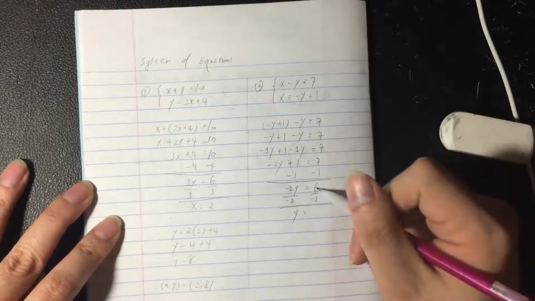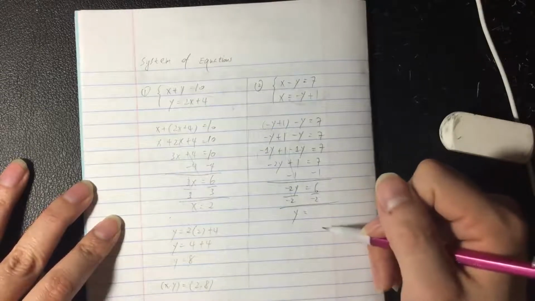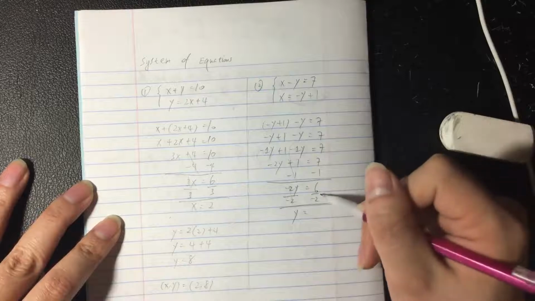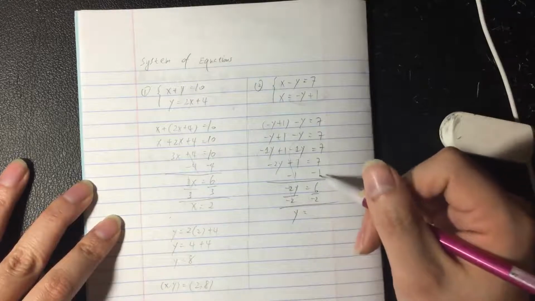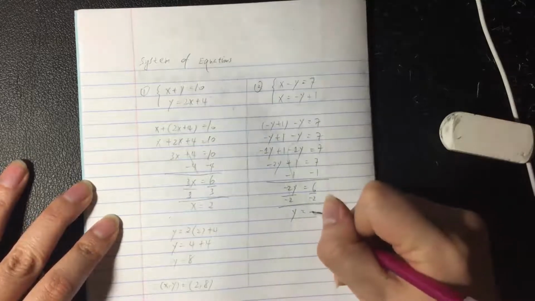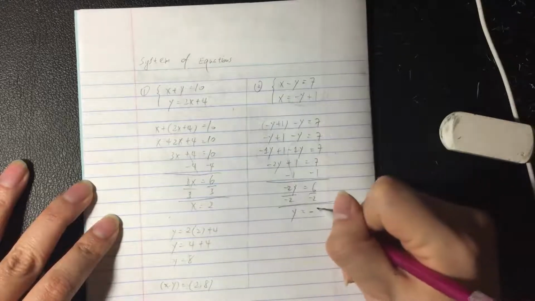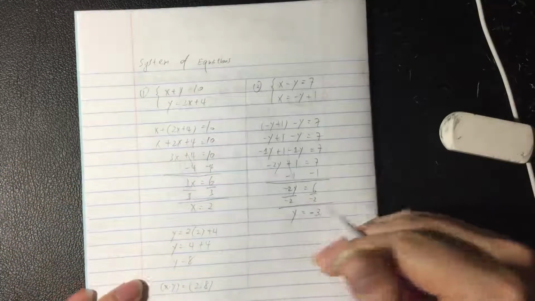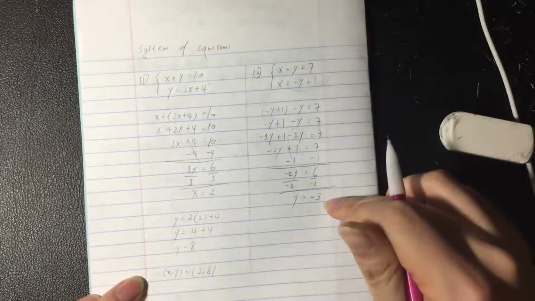On the right side, positive 6 divided by negative 2. A positive number divided by a negative number is always negative. 6 divided by 2 is 3. Then we know y is negative 3.